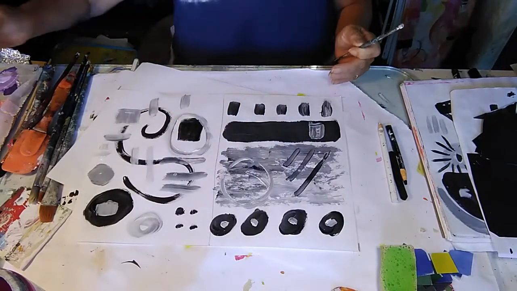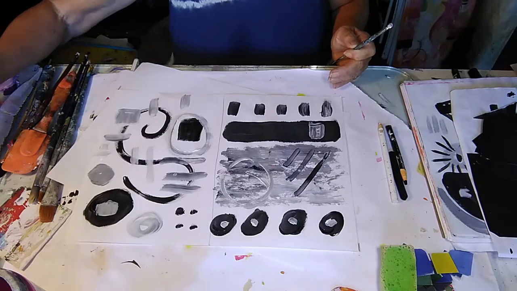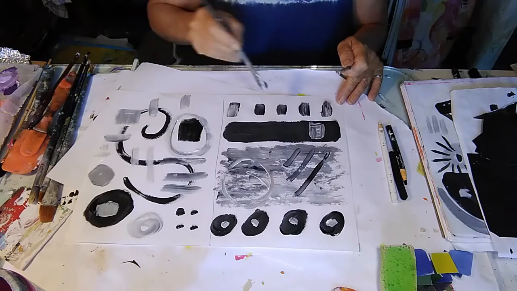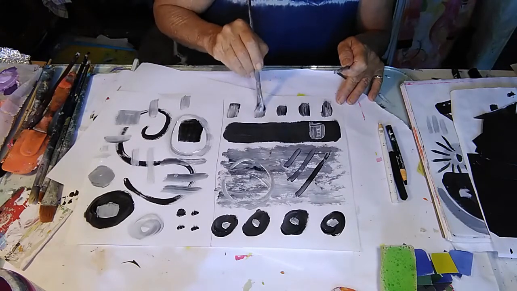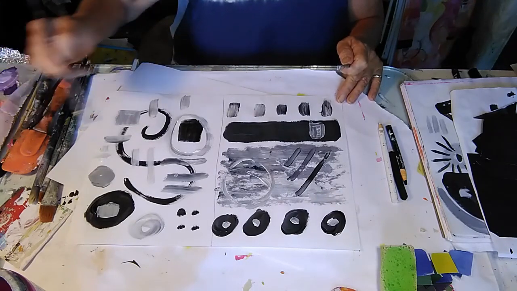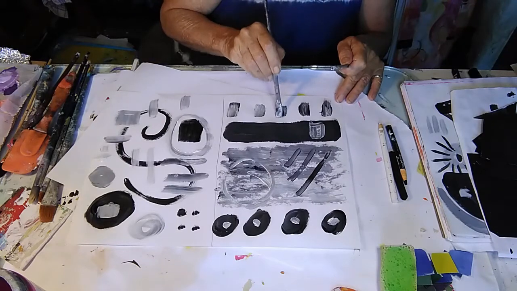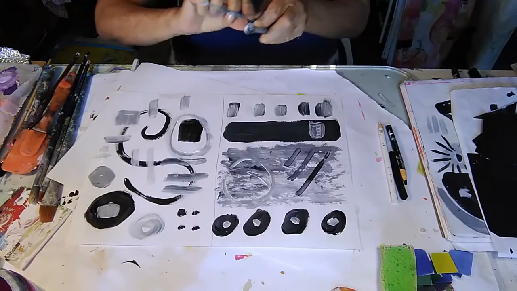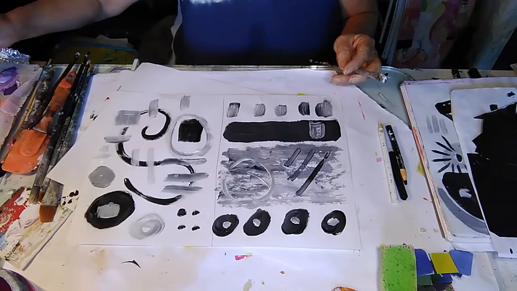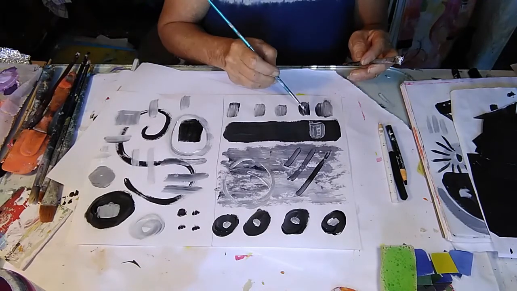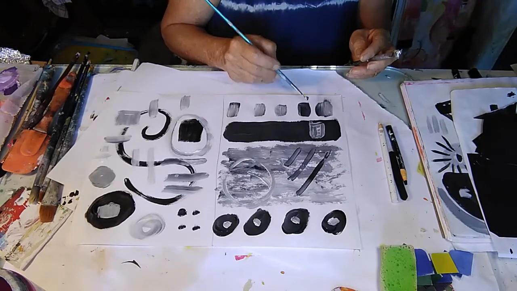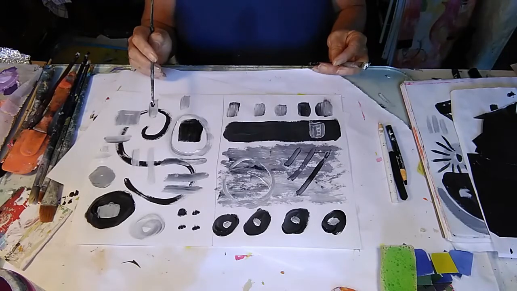So we can lower that down. We can make that softer. So I'm just going to go over these in white. Maybe if I just left one of them a little bit darker, that would make it, again, quite interesting. So what we're looking for in any painting is those contrasts and those differences.